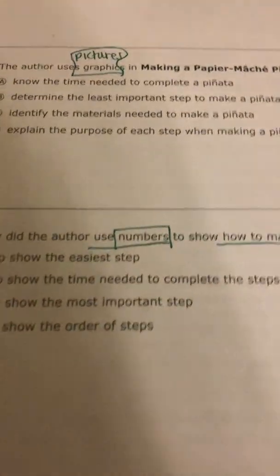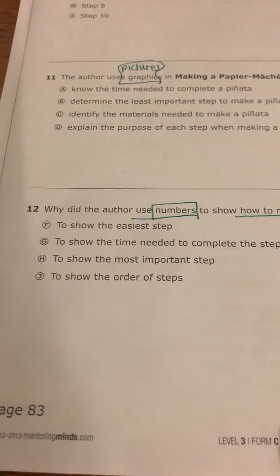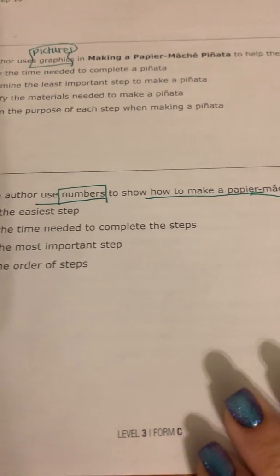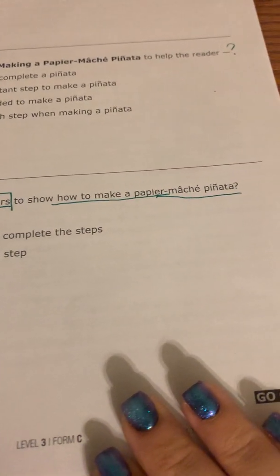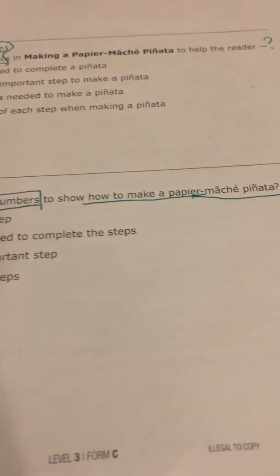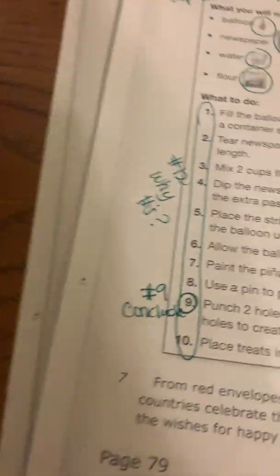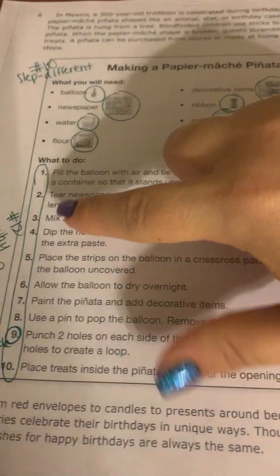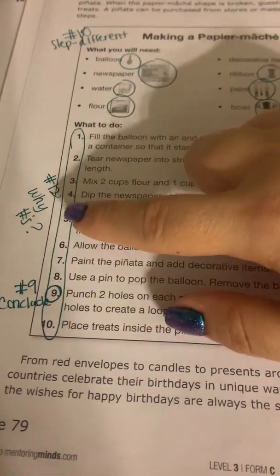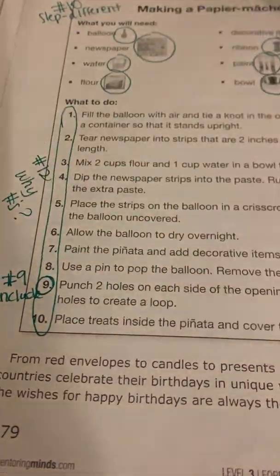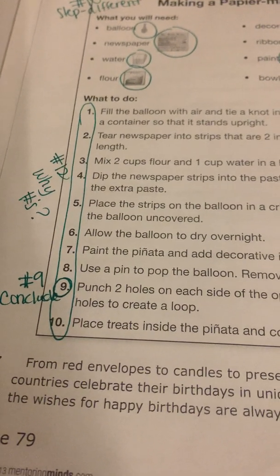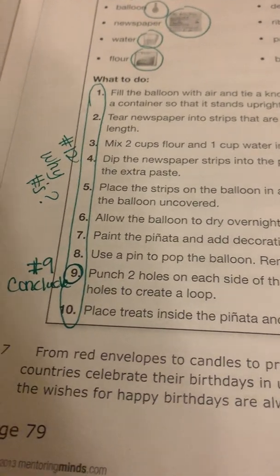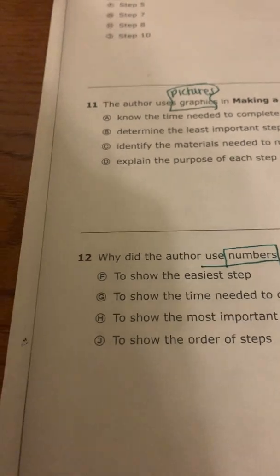And then last but not least, this is a longer passage. It says, why did the author use numbers to show how to make a papier-mâché piñata? So what I did here is on this little part of the passage, I circled all the steps. I put number 12, and I put why numbers? Why are they there? So that is what you should be doing.